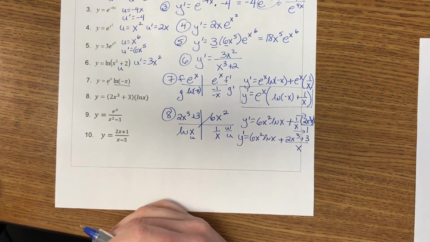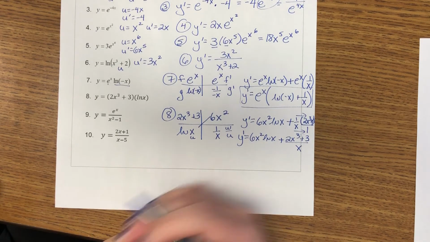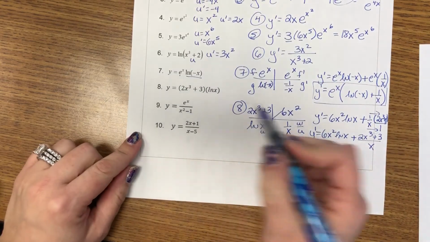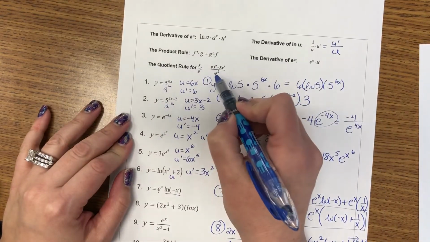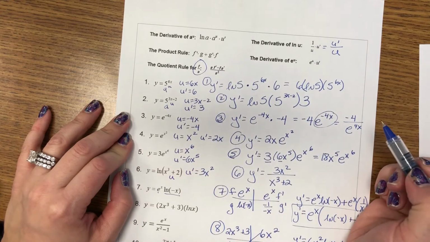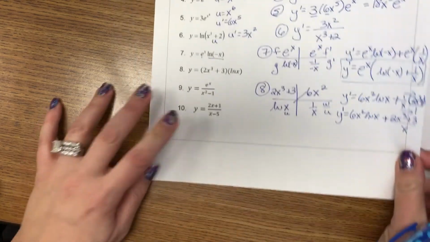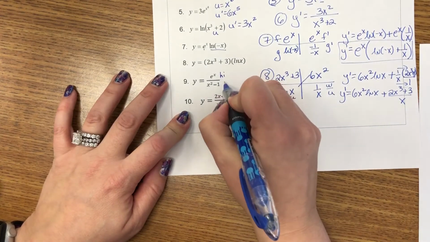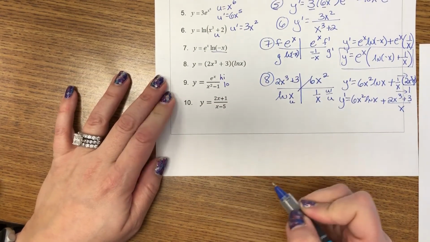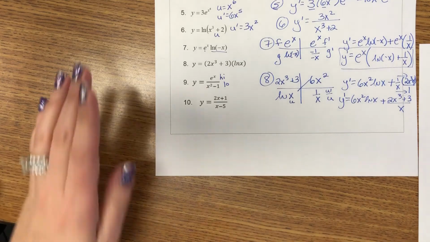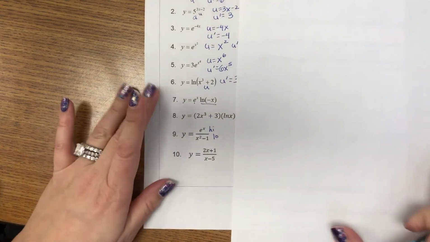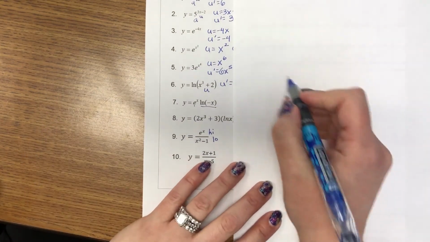Okay, 9 and 10, we've got quotient rules. You can use the f and g, but you have to pay attention to what is in the numerator and what is in the denominator. I like to call it high and low. And that way I don't have to remember where each part is. So let me do number 9 over here.